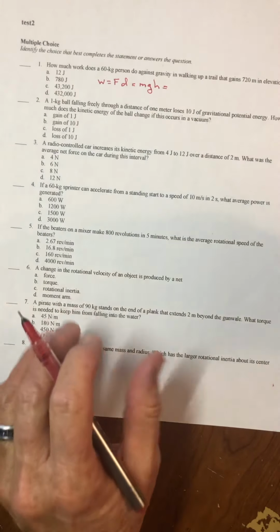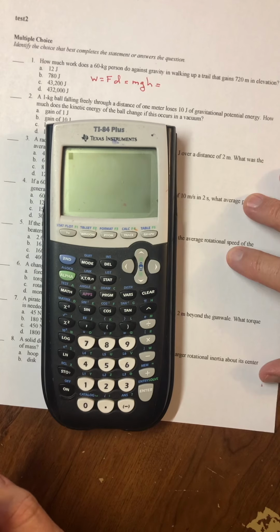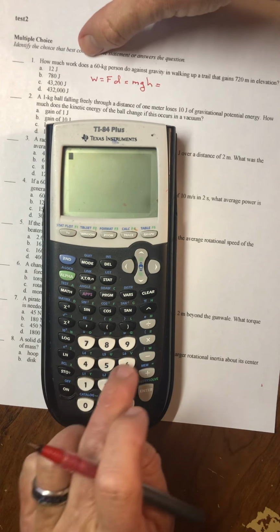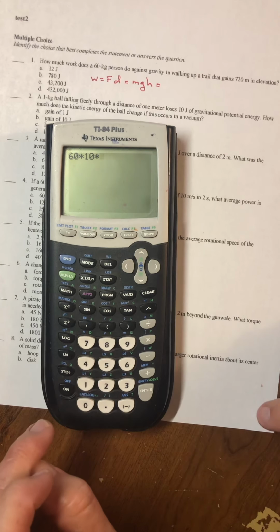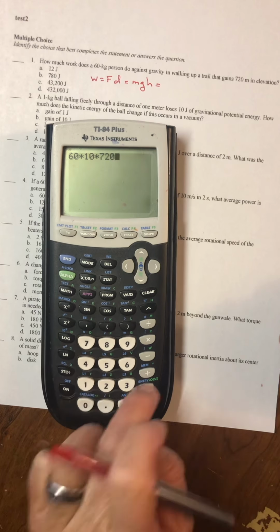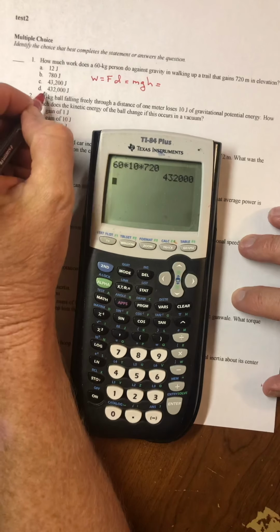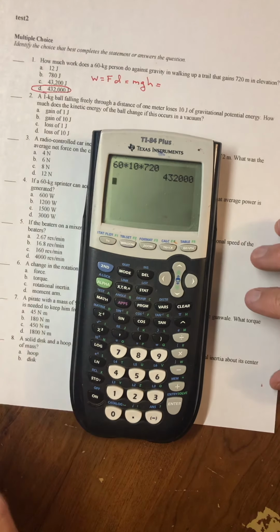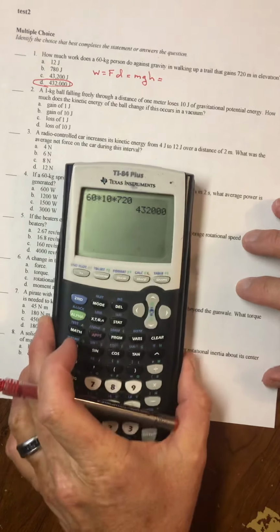In fact, that's how we worked out the gravitational potential energy. So grabbing a calculator, we have a mass of 60, g is roughly 10, and then times 720 leaves me with the answer, 432,000, and the units would be joules there.